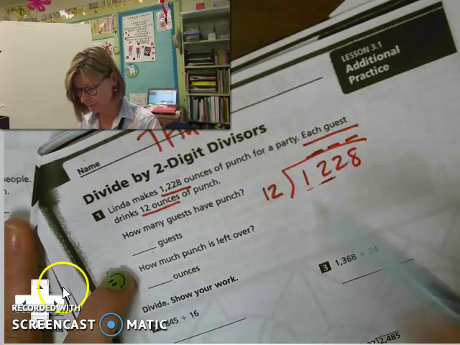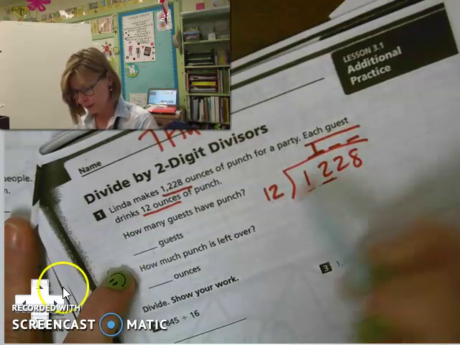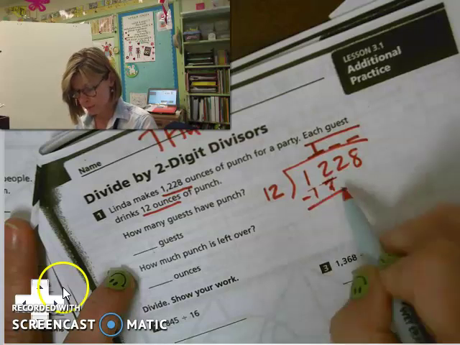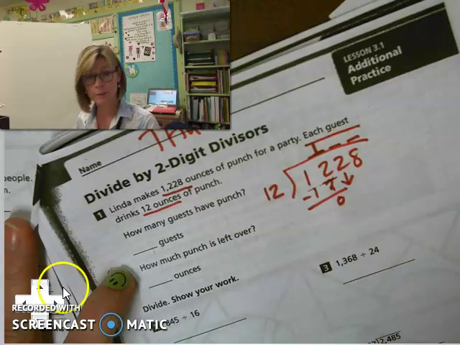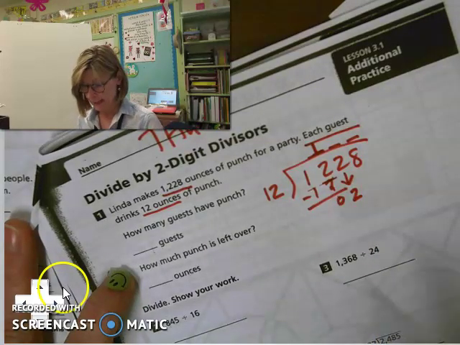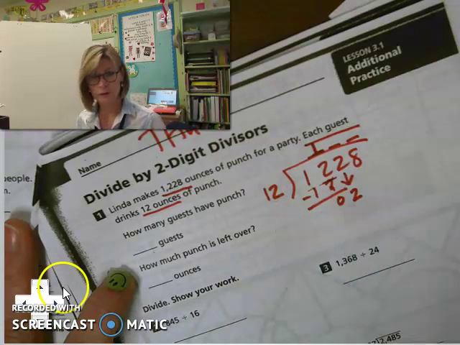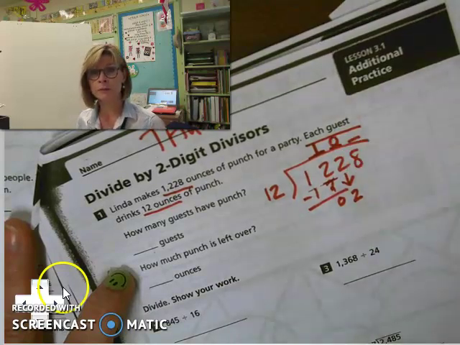Now I'm ready to divide. 12 will go into 12 one time. 1 times 12 is 12 with 0 left over. Now this next one I can see is going to be an important thing to pay attention to because I'm going to bring down that 2 from the tens place. And I'm going to say, will 12 go into the 2? No, it will not. So what that tells me is I'm going to have to put a 0 up there in the tens place. It'll go 0 times.